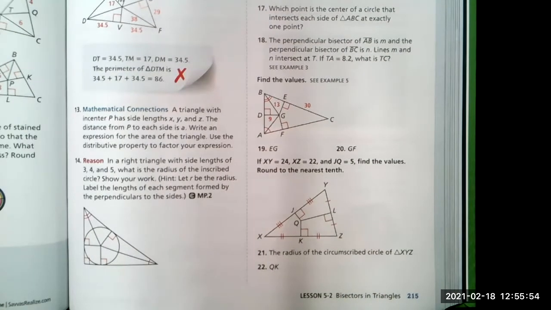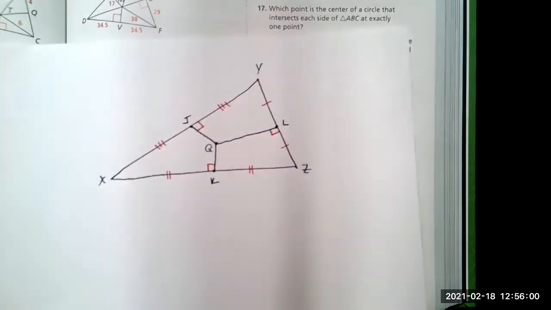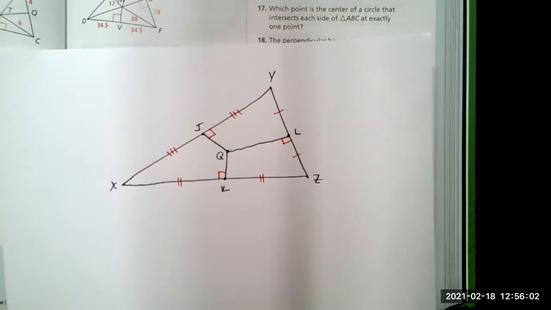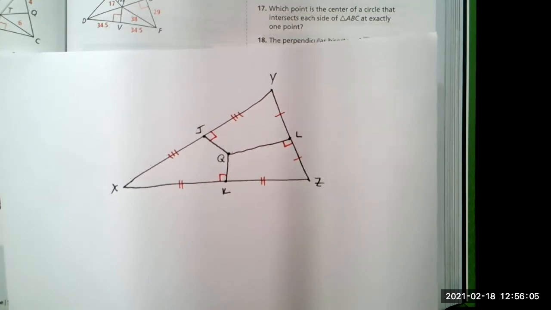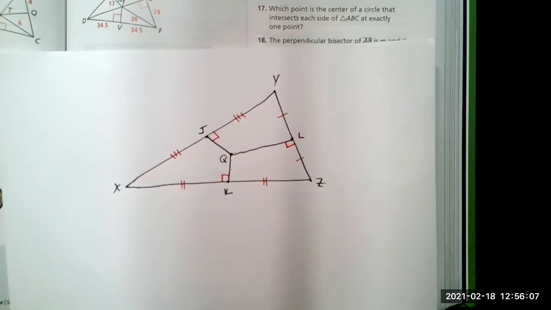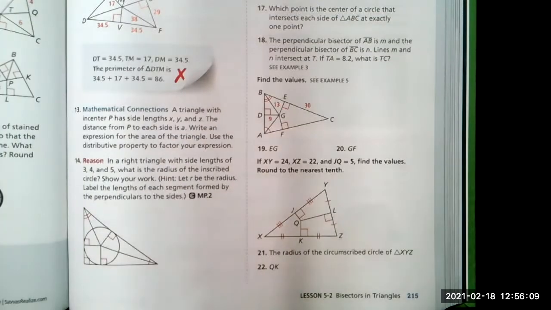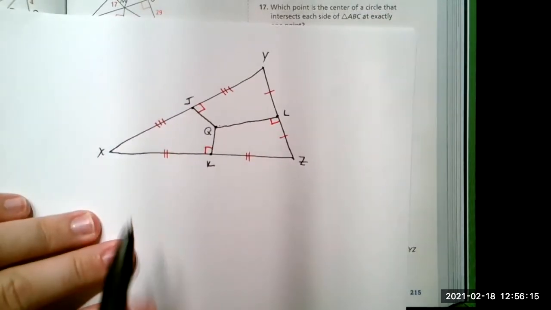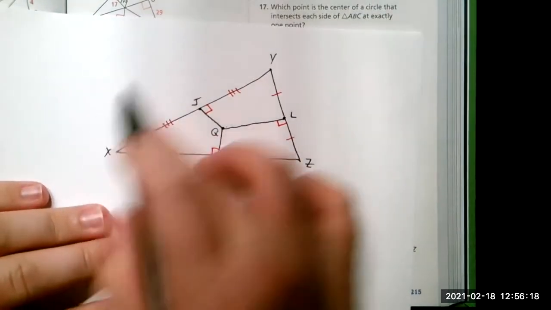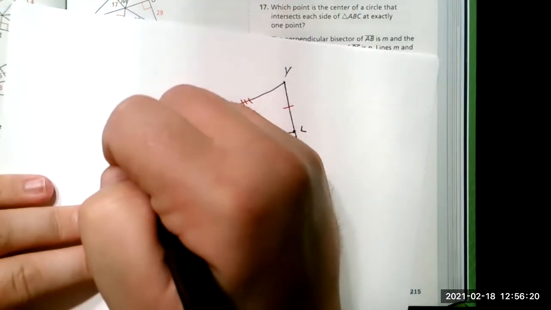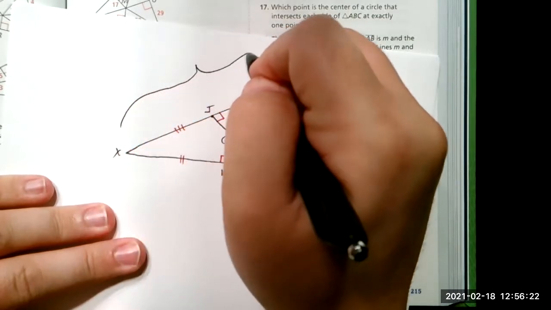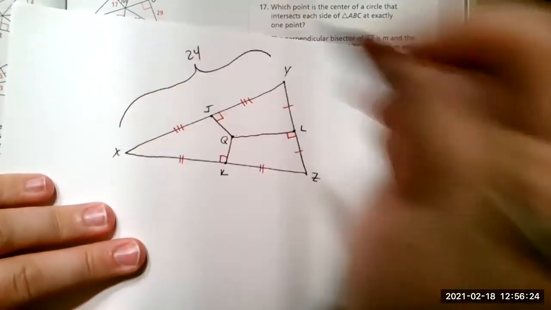All right, I was looking at the next one, and you're finding distances and calculating things. So I wanted to take a second to go ahead and draw that out, because I feel like it makes a lot more sense when I can write on the paper. For me, maybe not for you, but for me it does. So we're gonna go ahead and label all this stuff. So if XY is 24, so let's look at this, XY, so that's the entire distance from X to Y, that's 24.